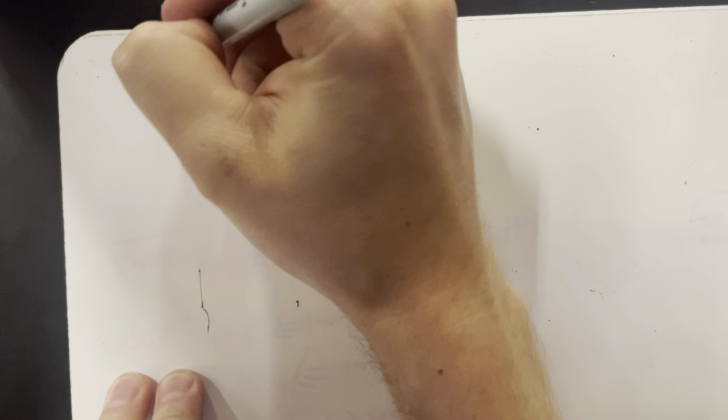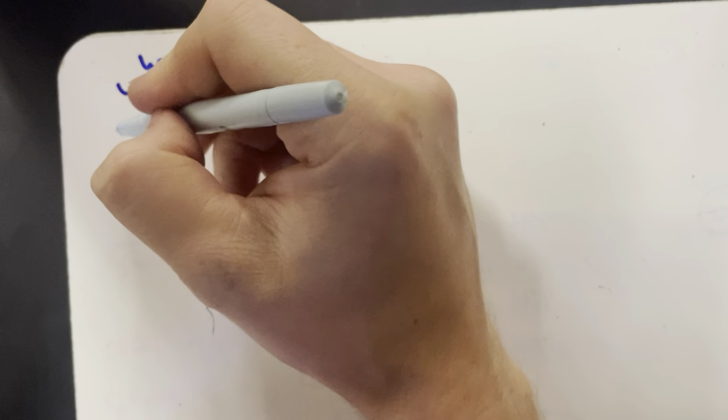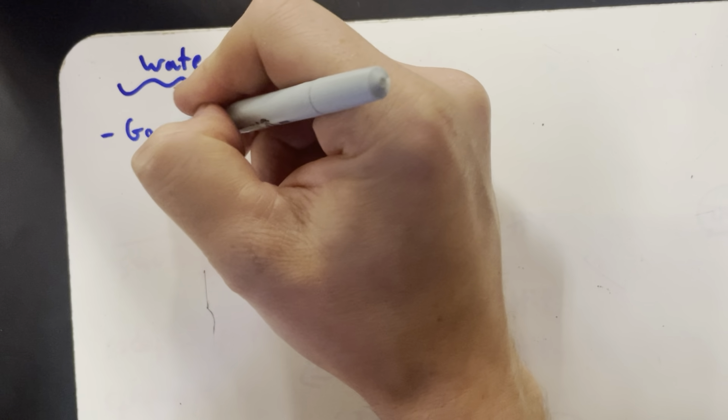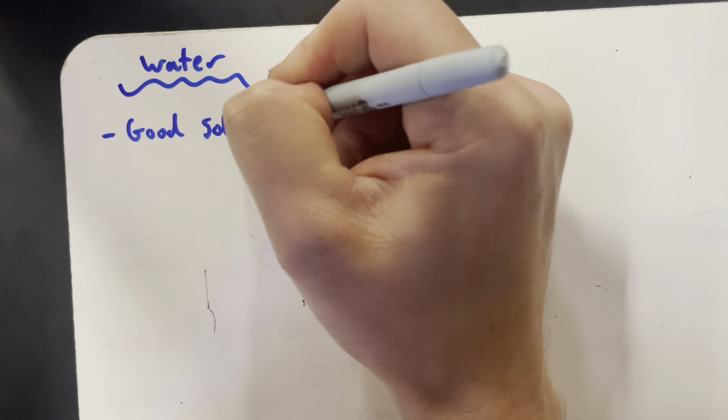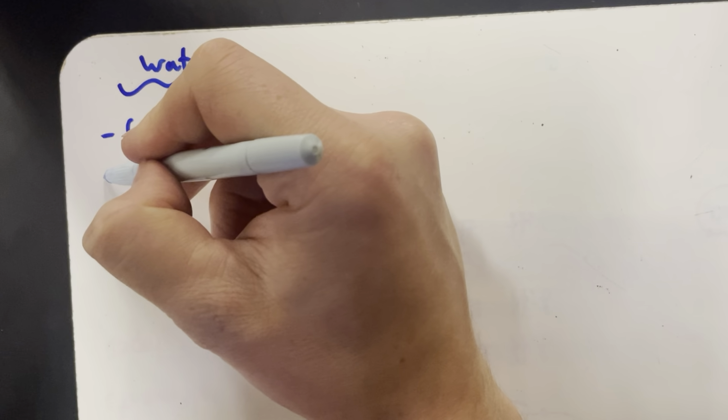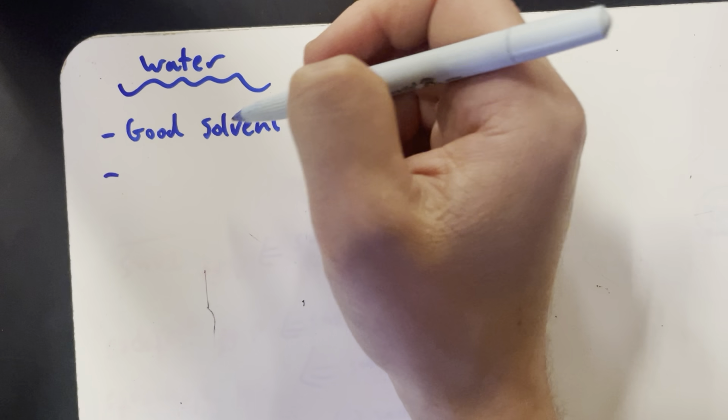Okay, a couple more things about water and why water is so awesome. All right, we already talked about how it's a good solvent. It's polar, et cetera.